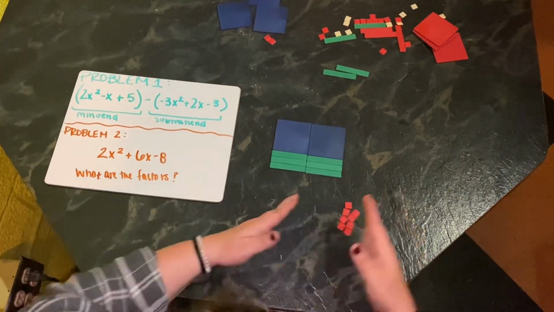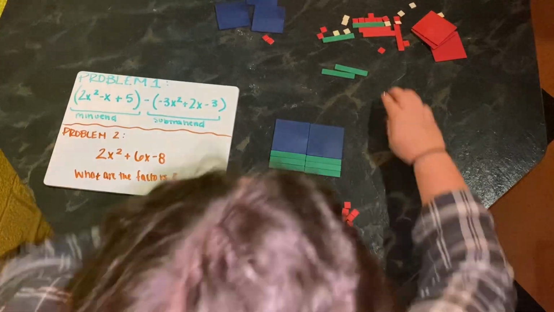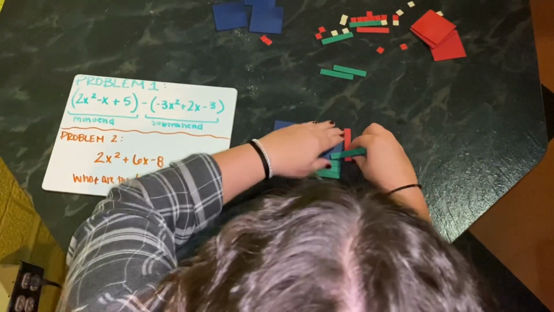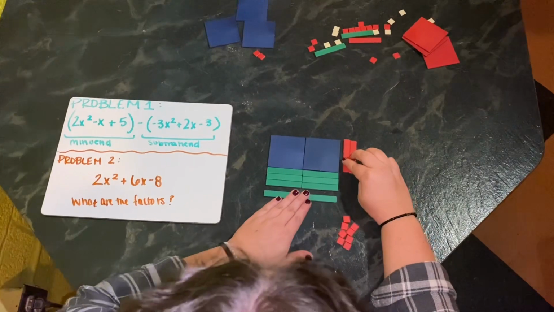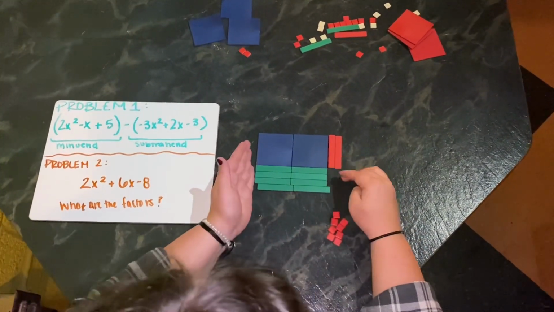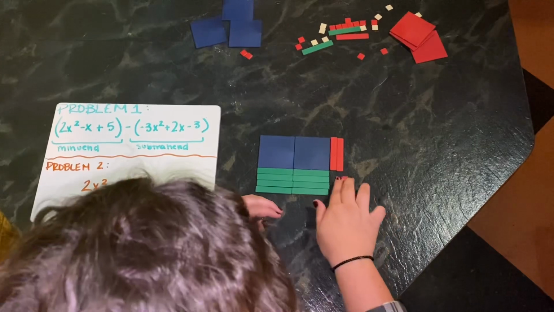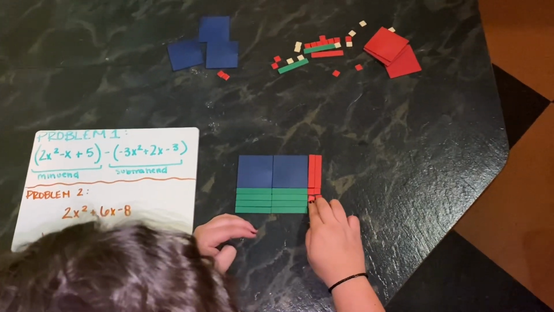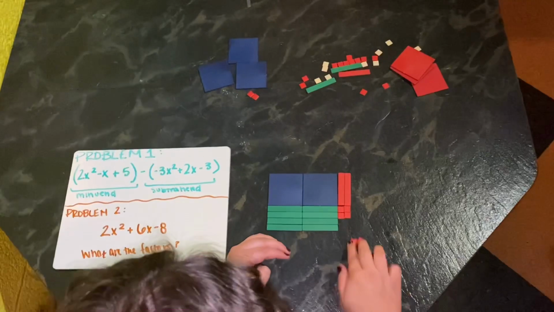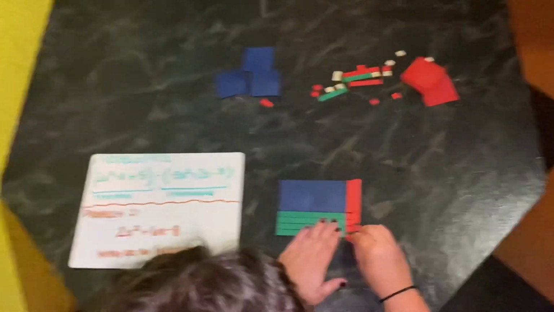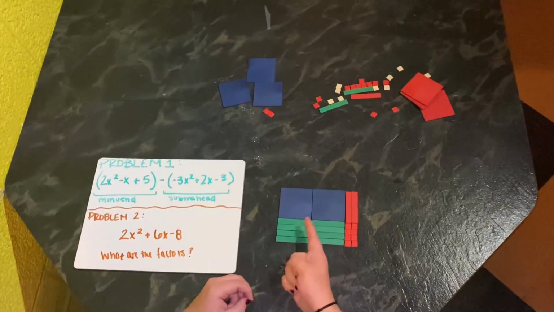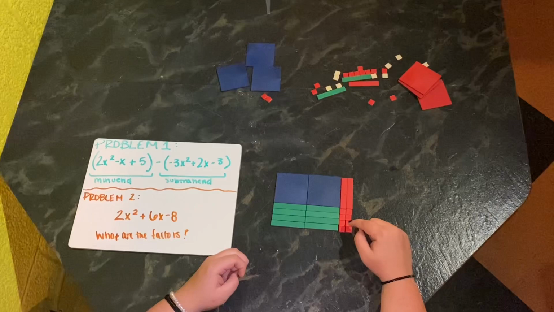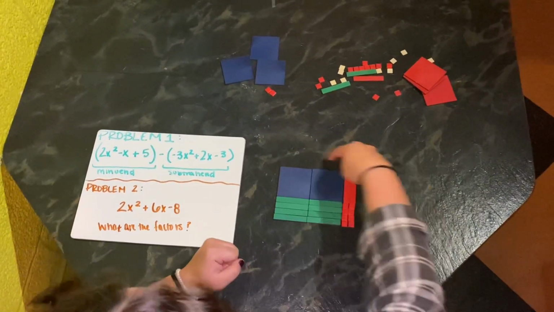So this is where the 0 pairs come in. So we can create 2 0 pairs by putting them onto the area model. So we know that this equals 0, so we still have +6x. Then we can put our -8's into the model easily. Now that we have 2x squared plus 6x minus 8 in our area model, we can find the dimensions.